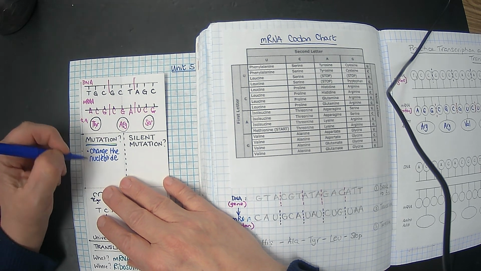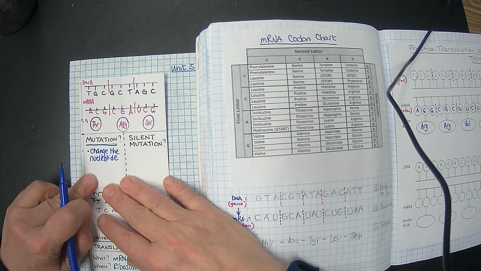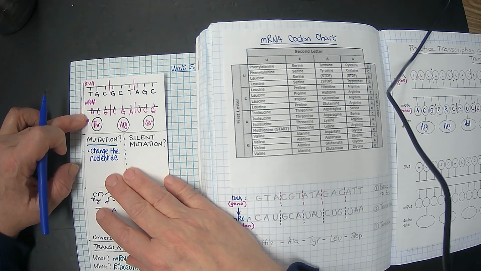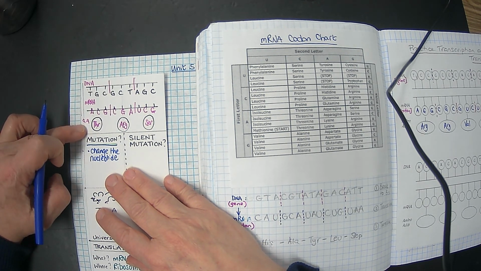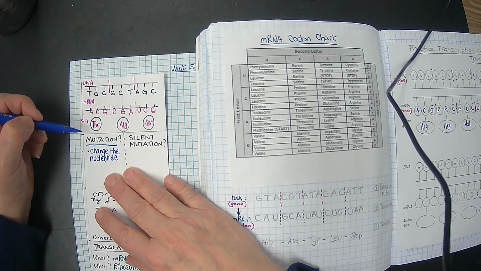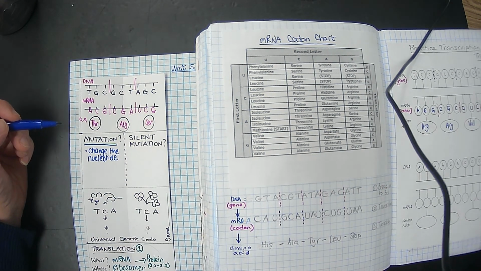If you change the ATGCs, you're going to change the messenger RNA, and that has the potential to change the amino acid that's produced as a result of the mutation.